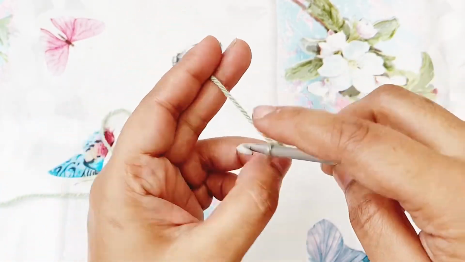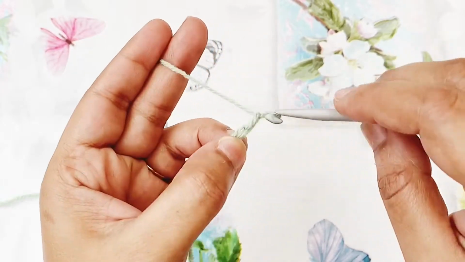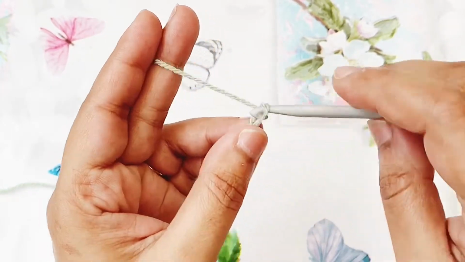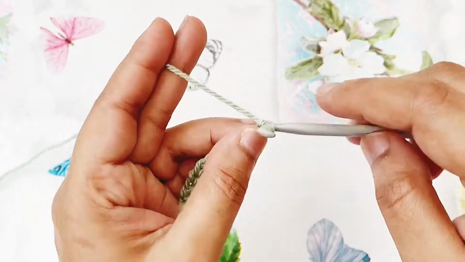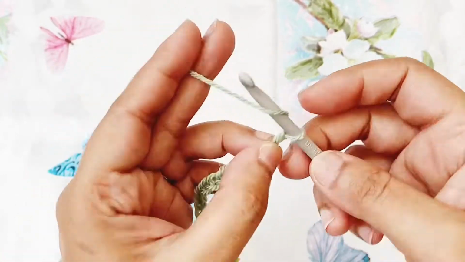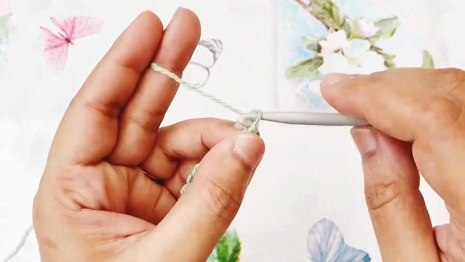So I'm just going to do some chain spaces and single crochet, and then for the next row I will show you how I decrease my single crochet stitches.